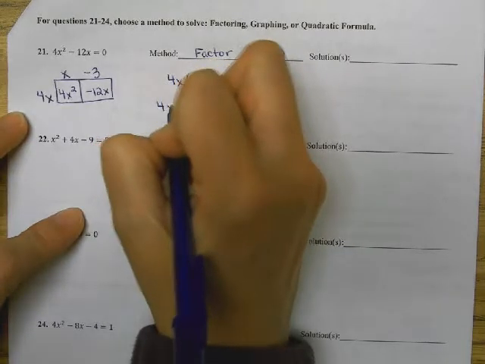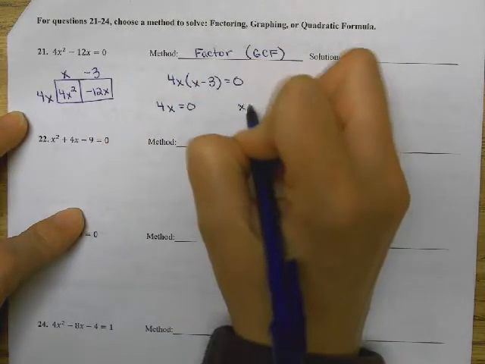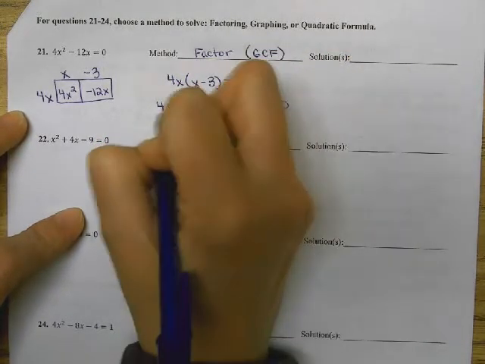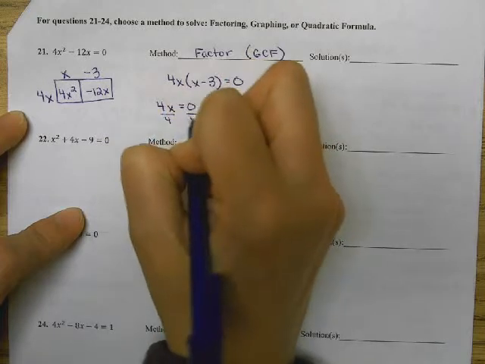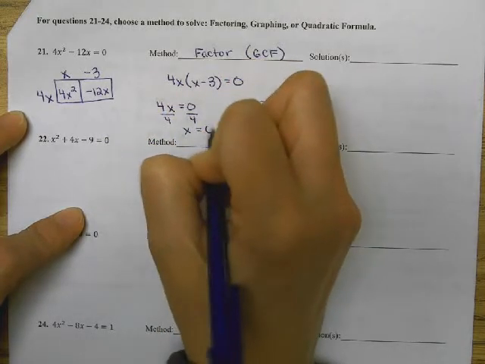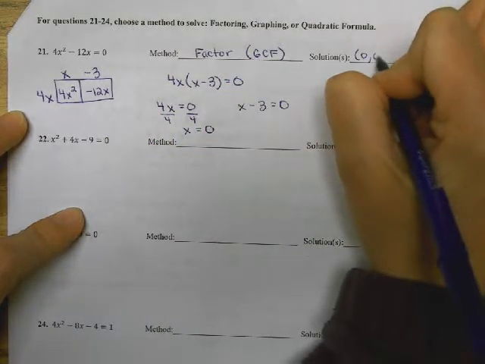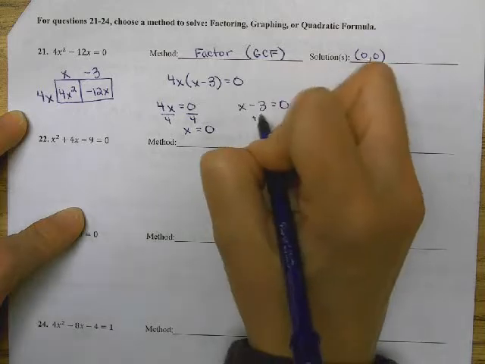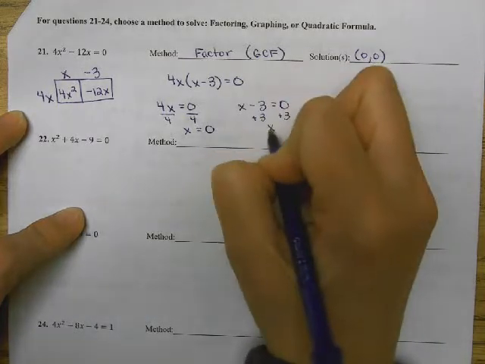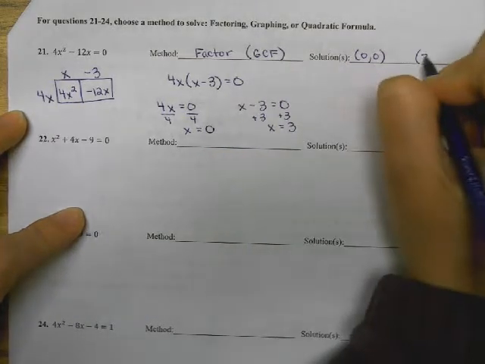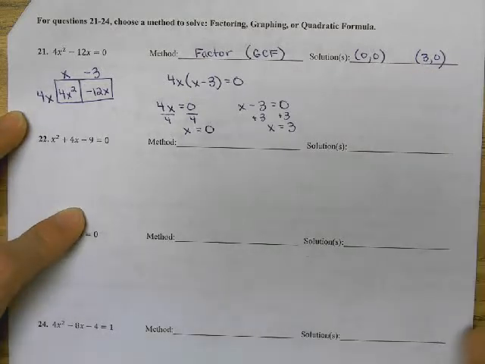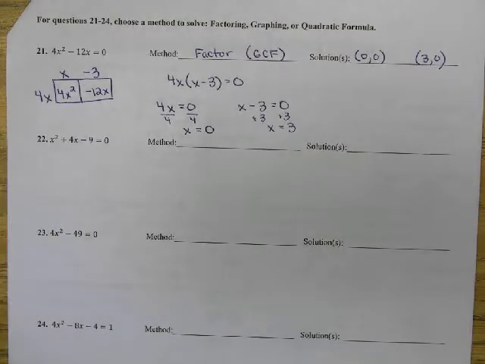Once it is factored, I set each factor equal to 0 and solve. So right here I'm going to divide by 4. But 0 divided by 4 is just 0. Right here I'm going to add 3, so I get x equals 3. So those are my two solutions.